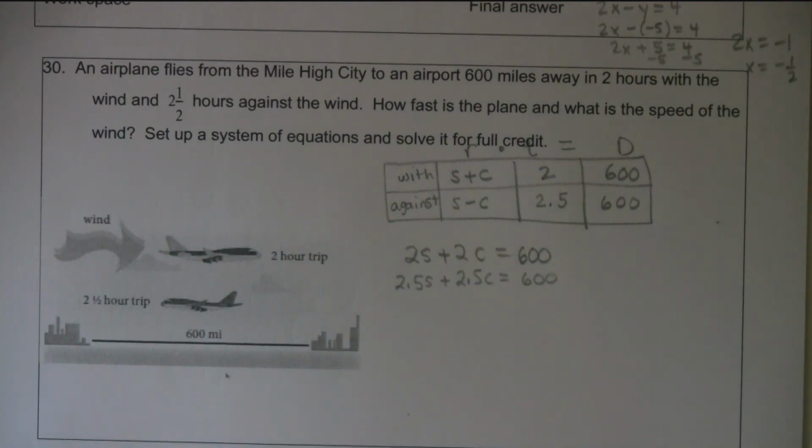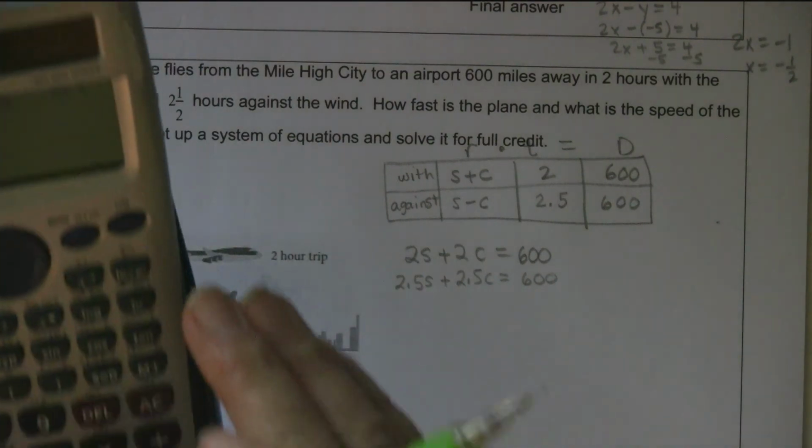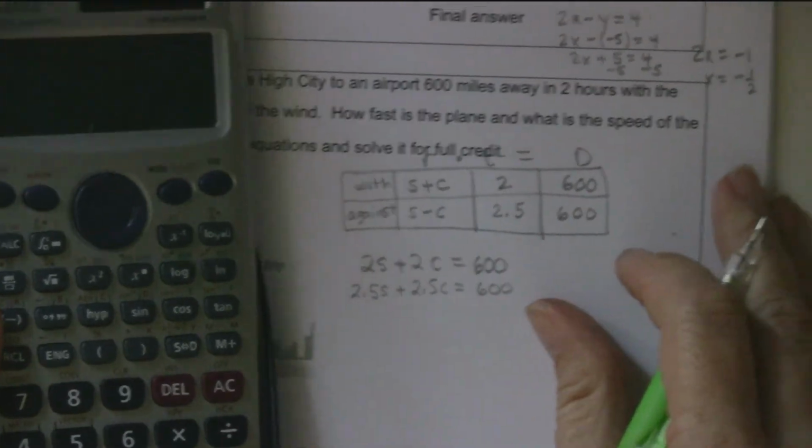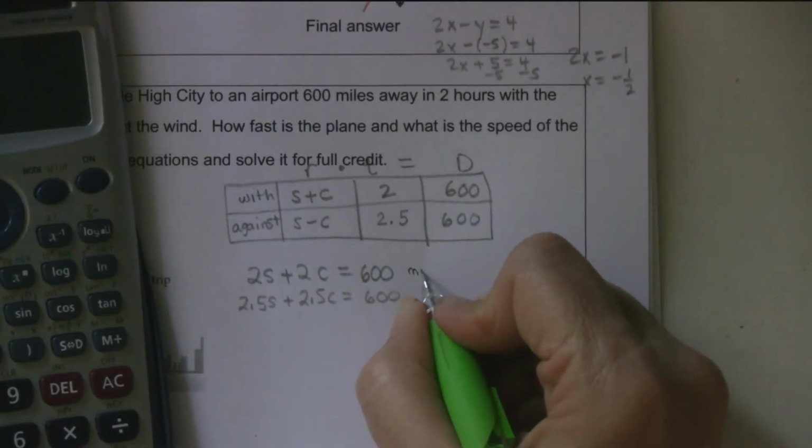How will I do this with the 2.5 and the 2? They're stacked, lined up like a Wendy's double stack, right? So I can use my favorite method, elimination. I want to get rid of the 2.5 and the 2, so what could I make them both be? If you multiply them together, they're both going to be 5. So I'm going to multiply this one by 2.5.